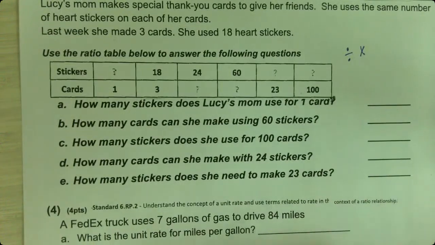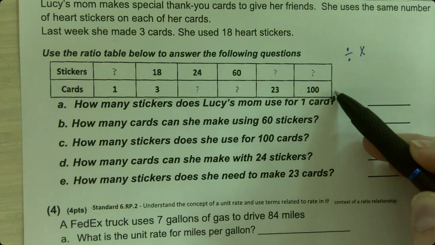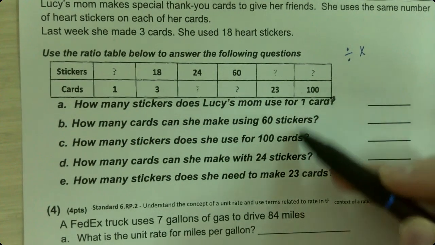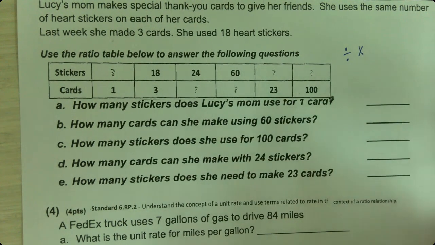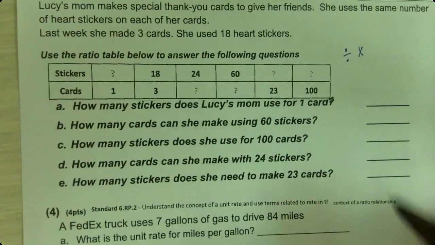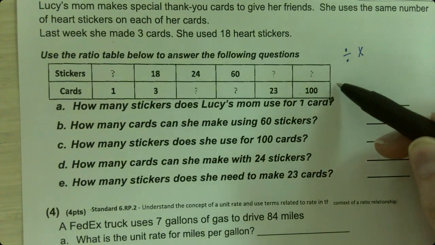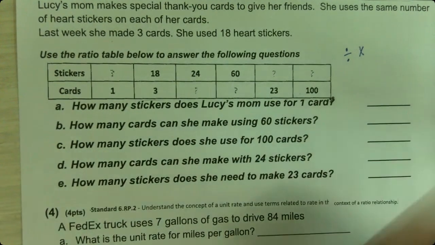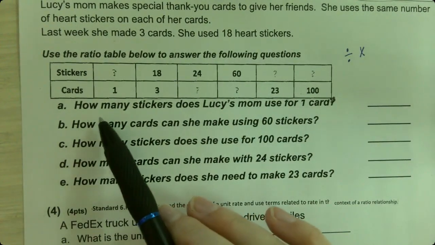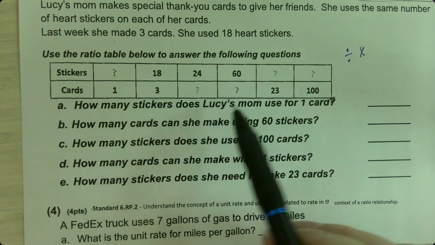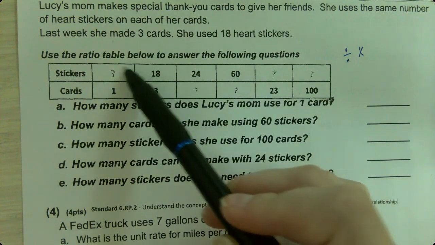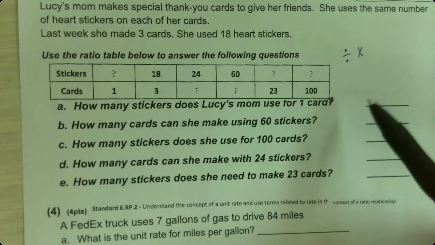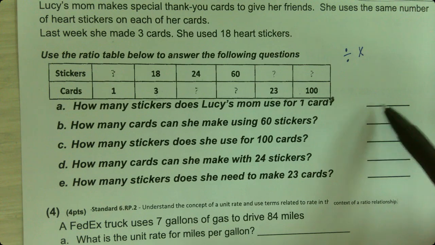So you're going to use the information in the ratio table once you get it to answer these questions. So go ahead and pause your video to fill in the ratio table. Once you have your answers for the ratio table, you're going to answer these questions. Part A says, how many stickers does Lucy's mom use for 1 card? So you're going to use your information right here to answer that question. Go ahead, pause your video.